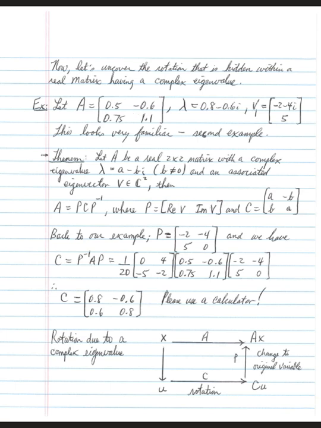Matrix A was given, and then P left alone goes here. P inverse times A times P. Using a calculator, that gives us matrix C, which is 0.8 on the main diagonal, 0.6 and -0.6 on the other diagonal.